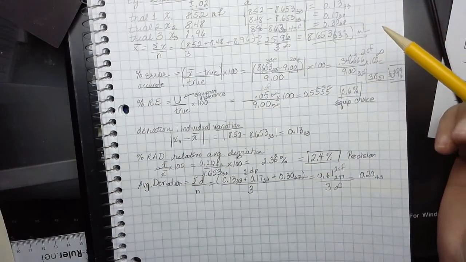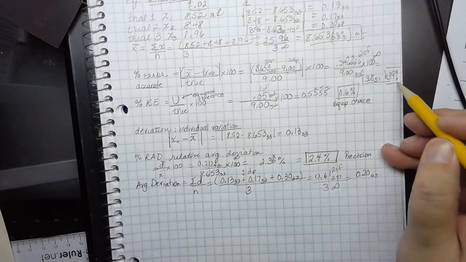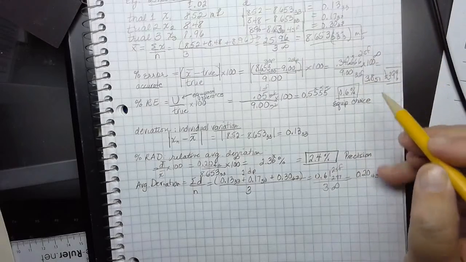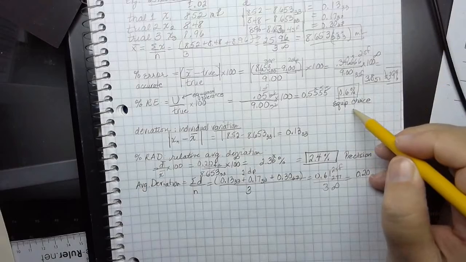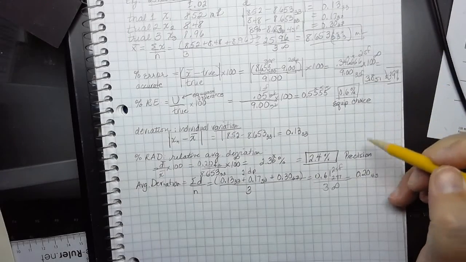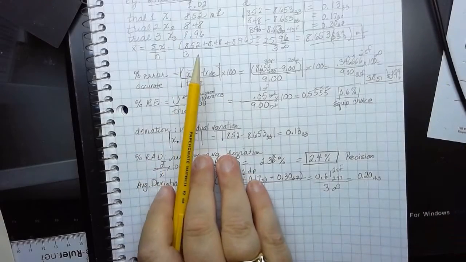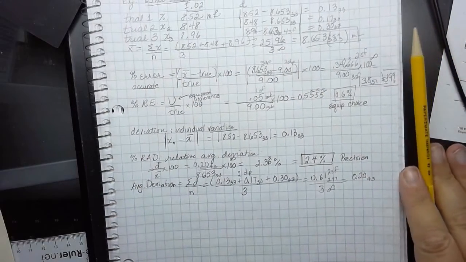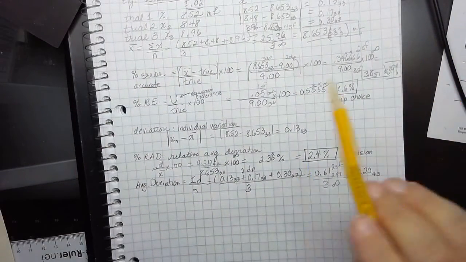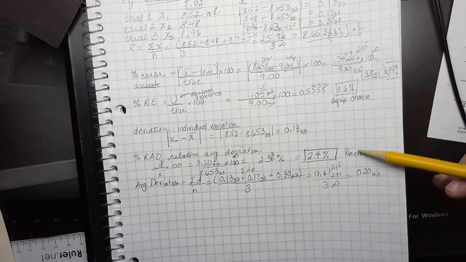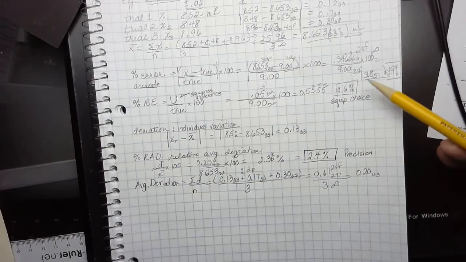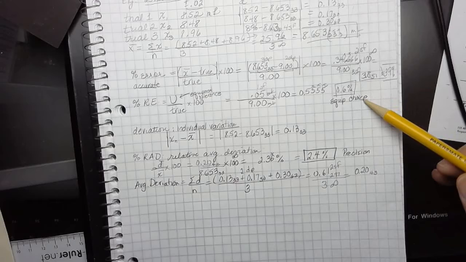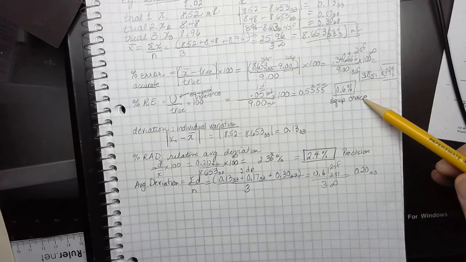Now, ideally, we would like our percent error and our percent RAD to be smaller than our percent relative error. Since I just made these numbers up, I made no effort to make good numbers. And so if you can say that your percent error and your percent relative average deviation are smaller than the percent relative error, then pretty much you can blame it on the equipment.